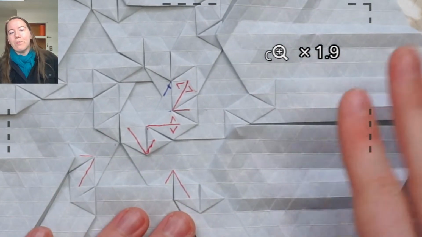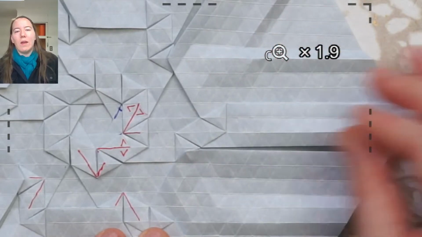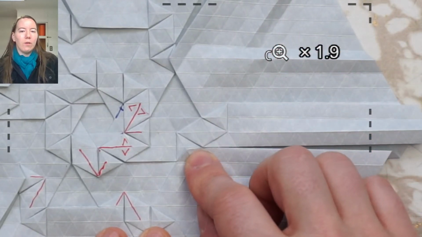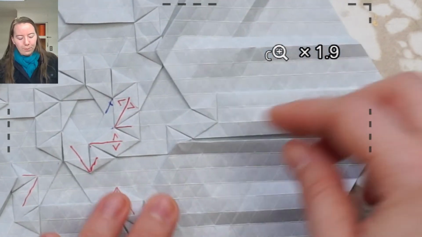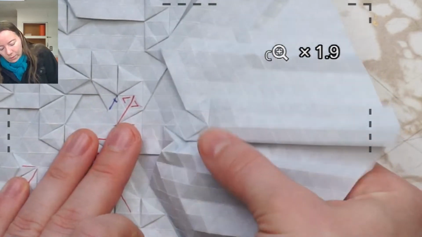Next up, starting a new ring, I'm going to pick a set of parallel pleats, pick a side to start from. So I'm going to start with the thing that's already half set up and set it up the rest of the way.